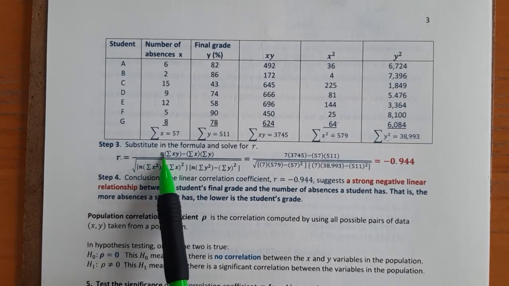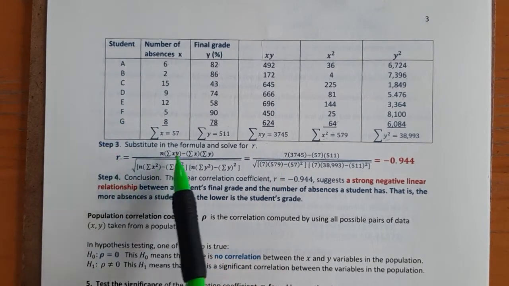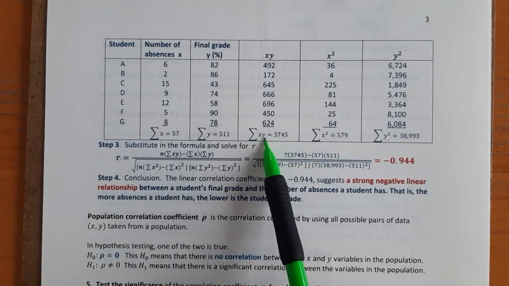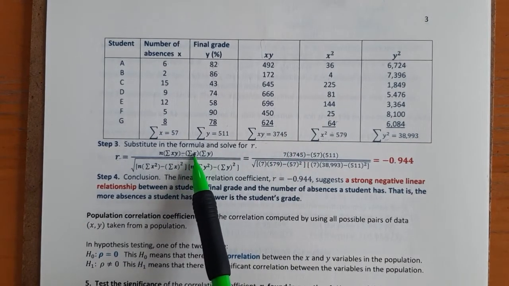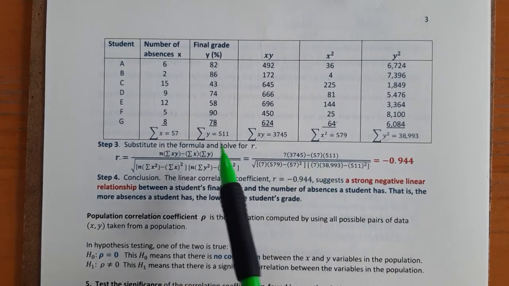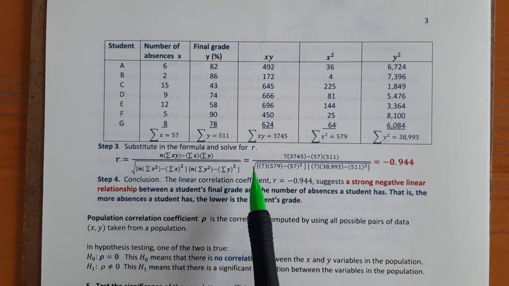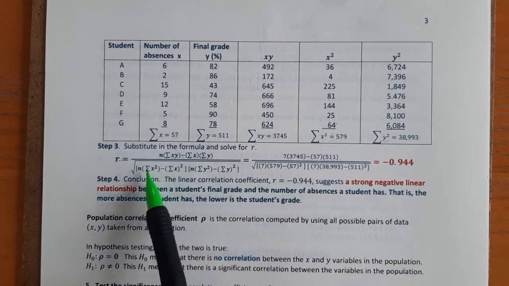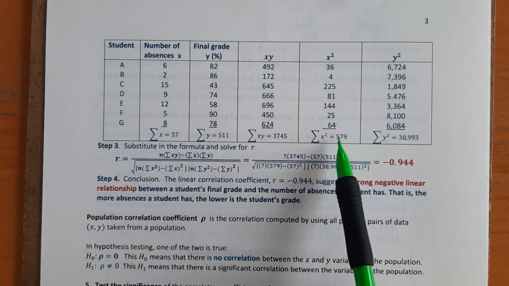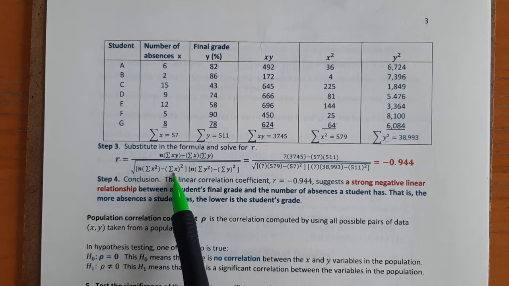R equals n, where n is 7, since there are 7 students, times summation of xy, which is 3,745, minus summation of x, which is 57, times summation of y, which is 511, divided by the square root of n, which is 7, times summation of x squared, which is 579, minus summation of x squared.